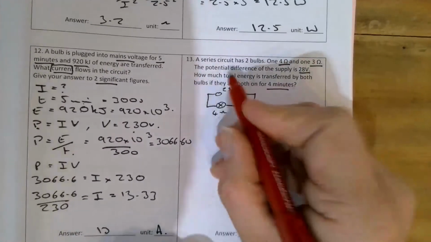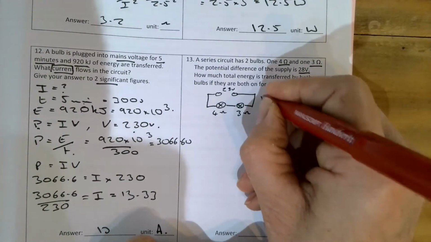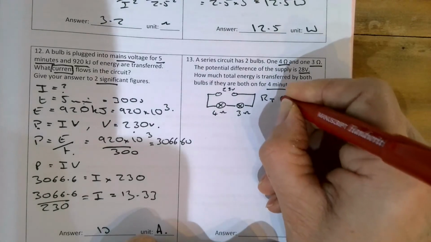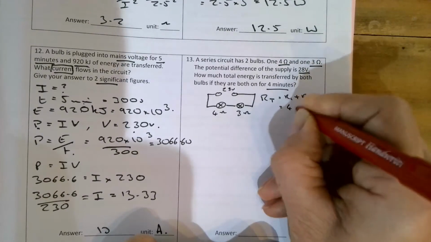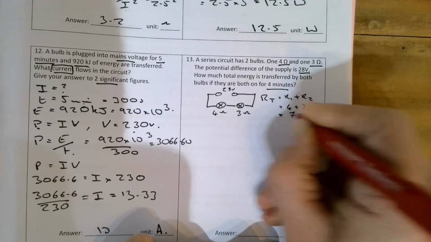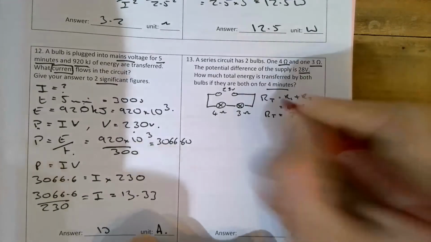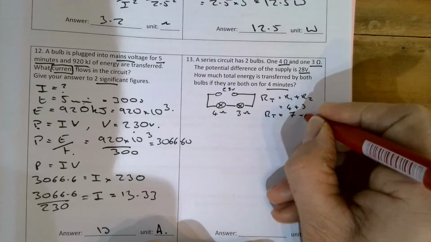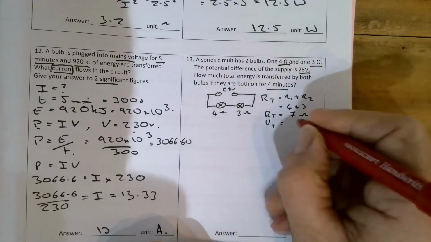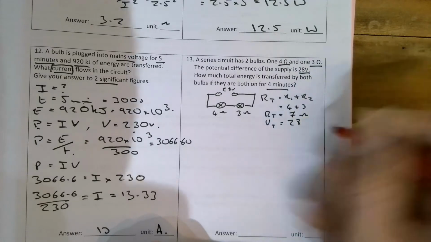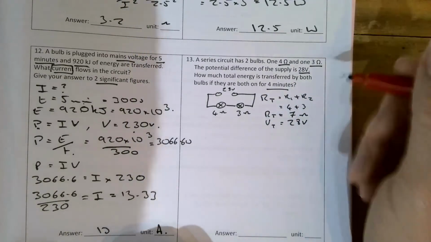So they're in series, so the total resistance is R1 plus R2, which is equal to 4 plus 3, which is equal to 7. So that's my total resistance, 7 ohms. And then my total voltage, VT, is equal to 28 volts.